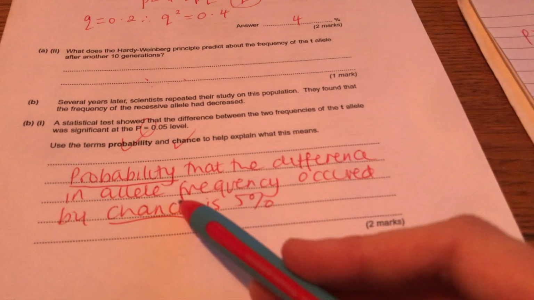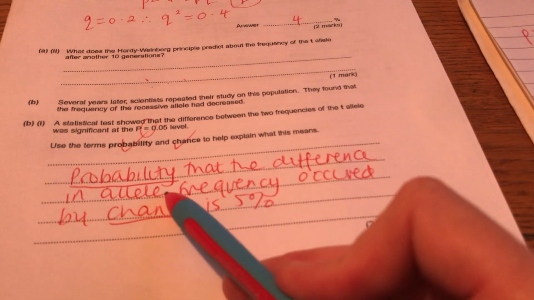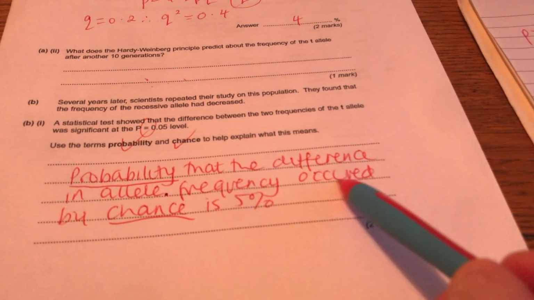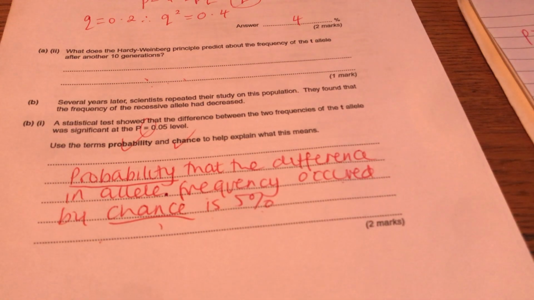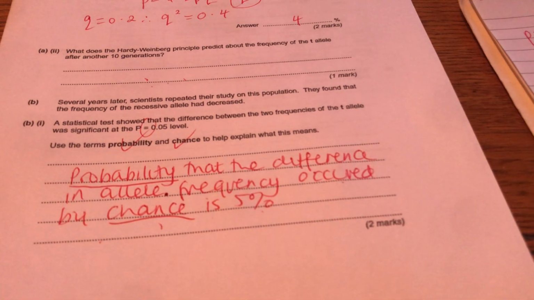Probability and chance, we've done that. The probability that the difference in allele frequency occurred by chance is 5%. Not is less than, not is more than 5%, it just is 5%. Ordinarily, you would be talking, wouldn't you, about things being significantly different or not. It doesn't need it this time.